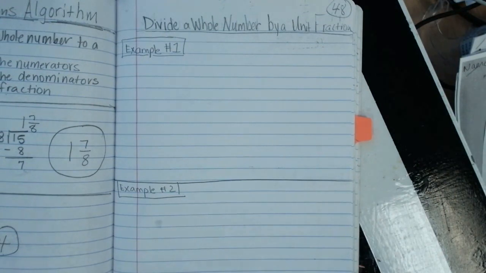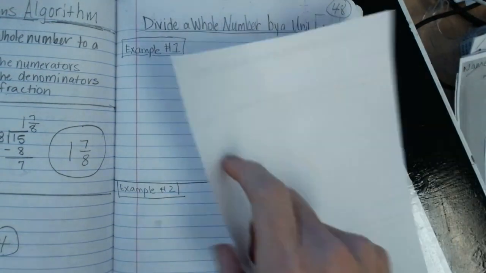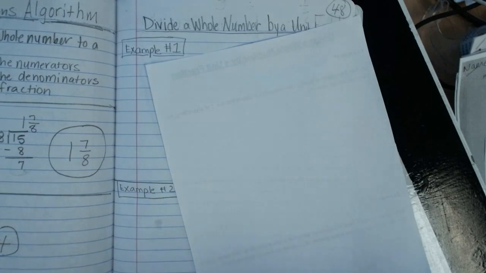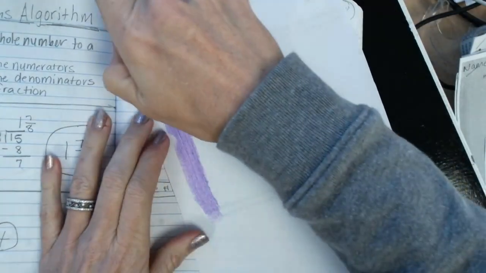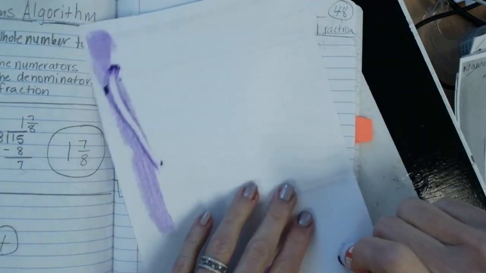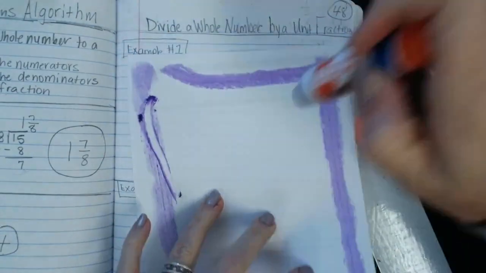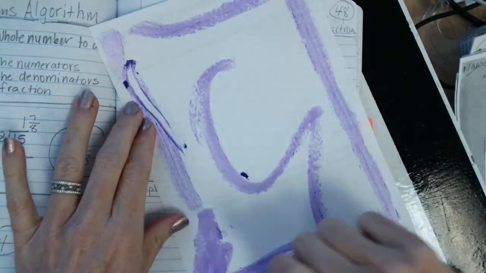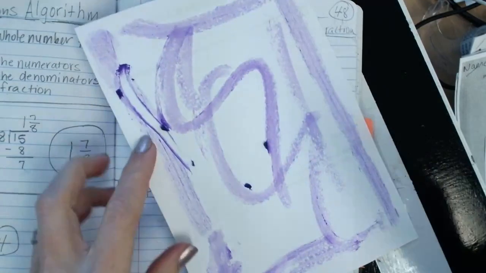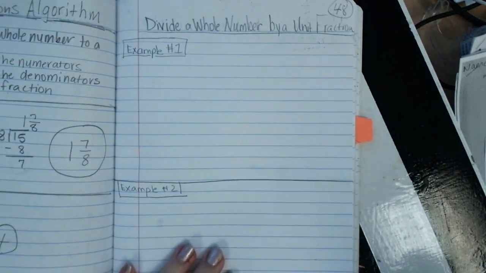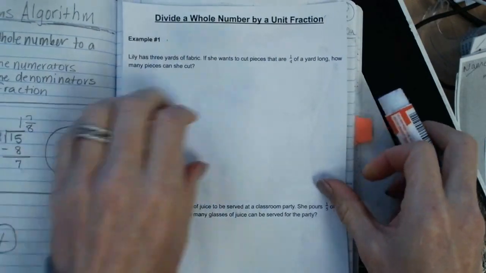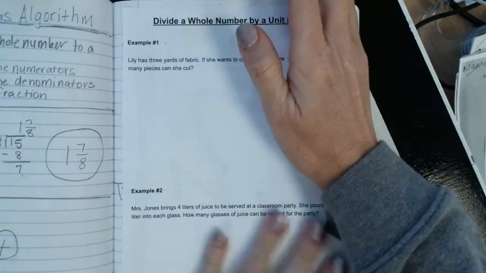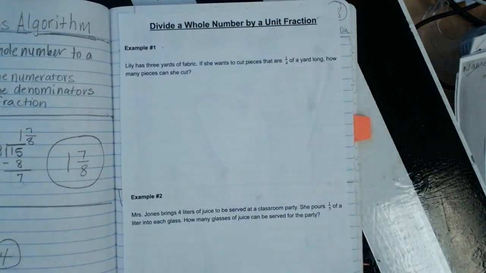If you are able to print the notes, then you're going to cut them down to fit, and we're going to get them glued into our notebook. So one more time, that's what it looks like if you weren't able to print. This is what we're going to do if you could print. Put that down into your book.